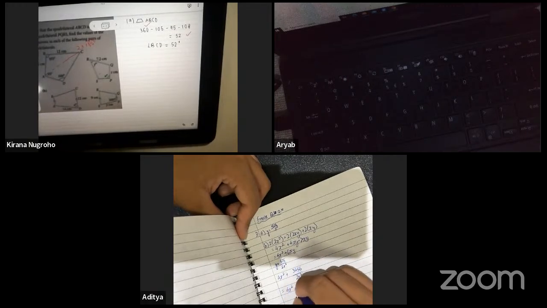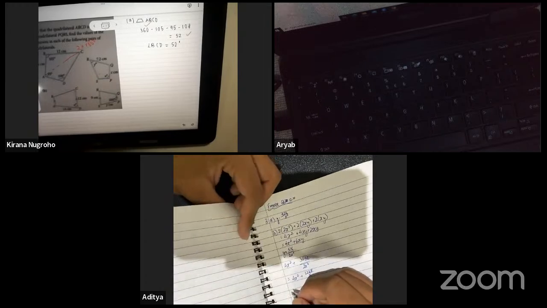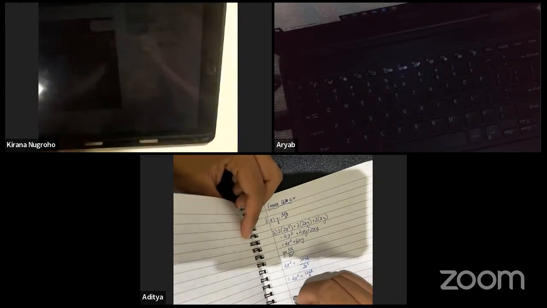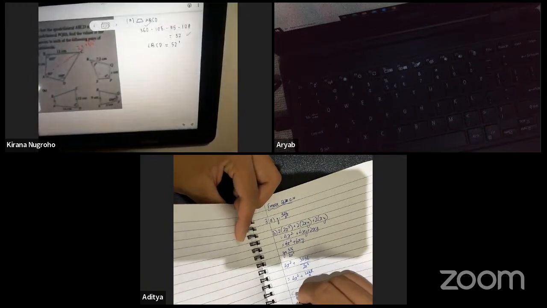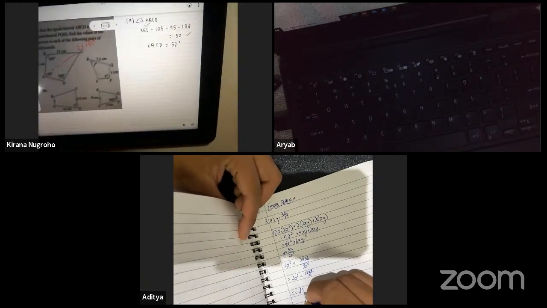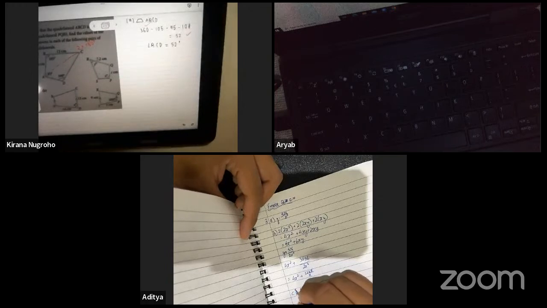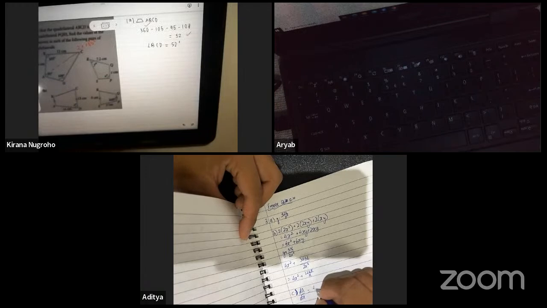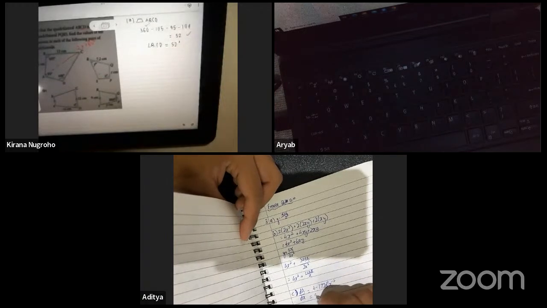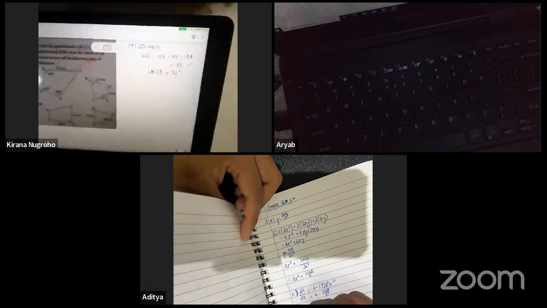Similar. You're supposed to use the similarity. Remember, when something is similar, the angles are exactly the same. Remember that, Kirana? Can you repeat again? When two things are similar, the angles are exactly the same. I told you just now. That's similarity. So use that characteristic that their angles are exactly the same.